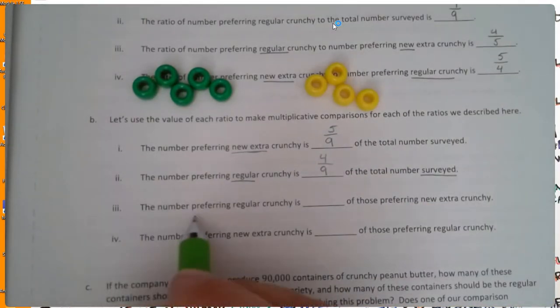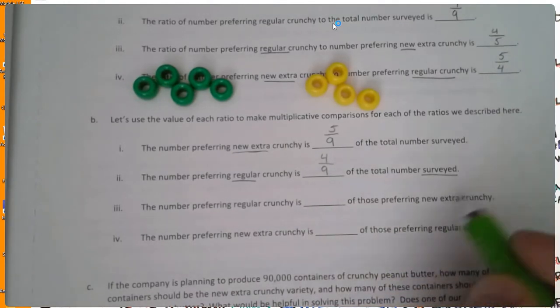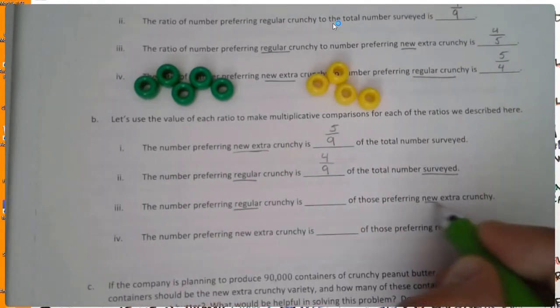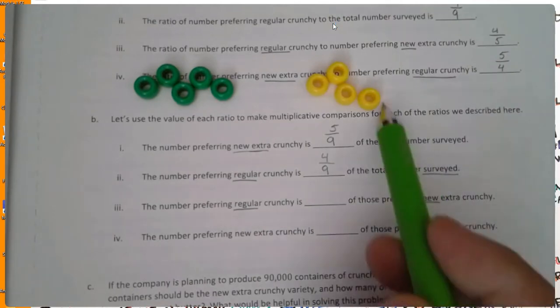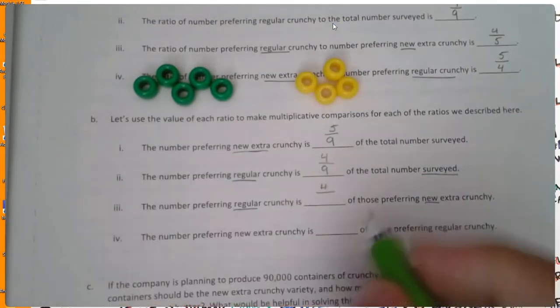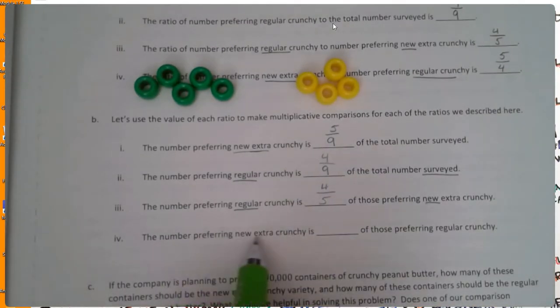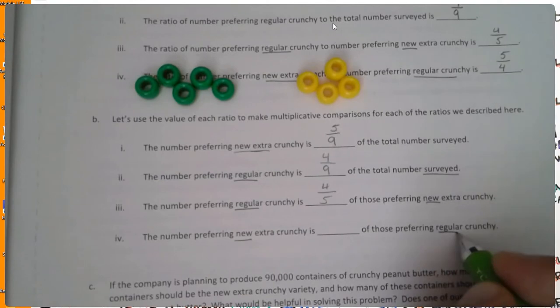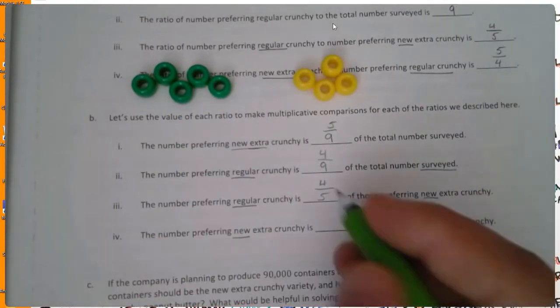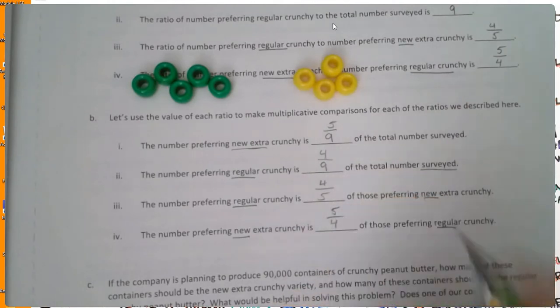Now the number preferring regular crunchy is blank of those preferring the new extra crunchy. So we're looking at regular to new. Okay, the regular one was 4 people. Okay, the new was 5. So that's 4/5. The number preferring the new to the regular. Okay, well new was 5, and the regular was 4. So 5/4 of the people.